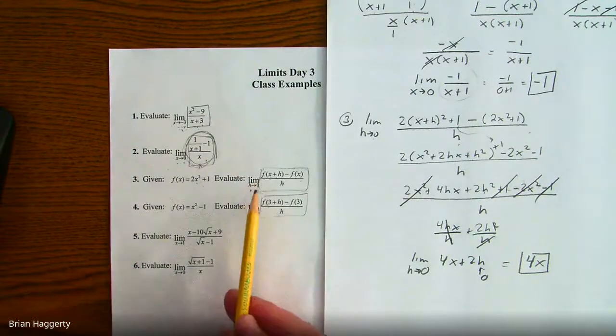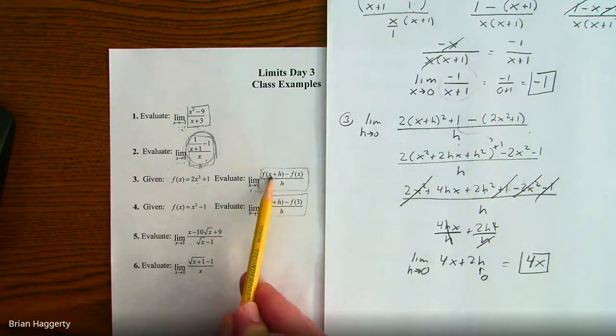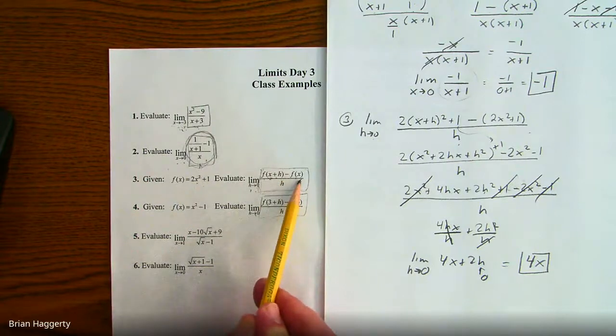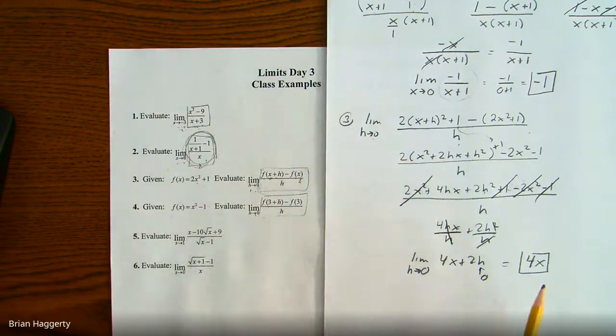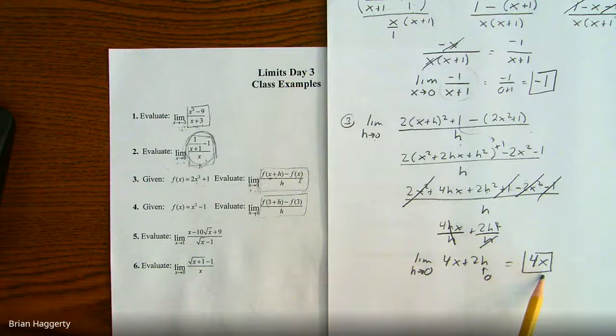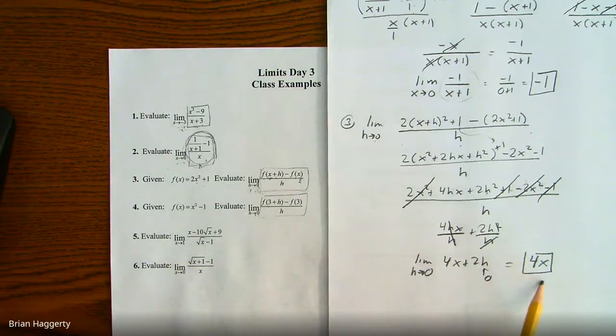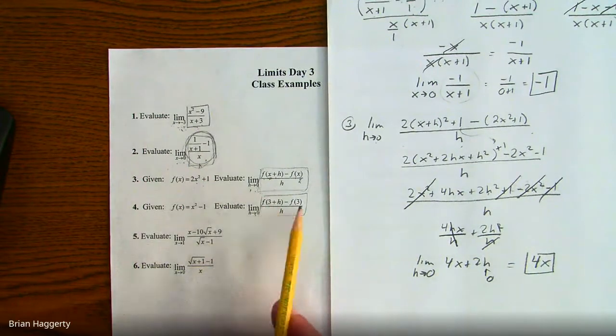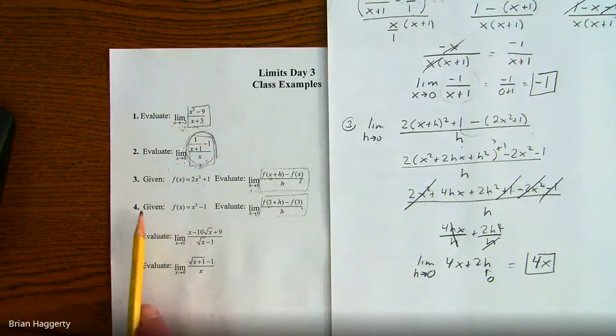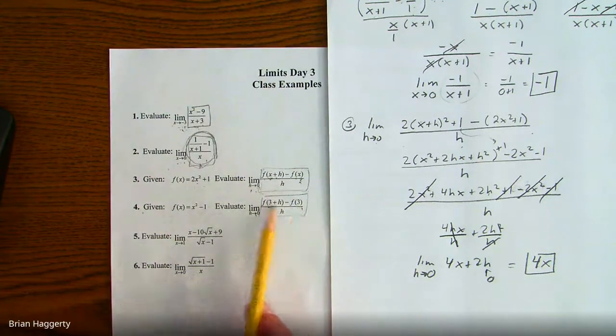When you're dealing with limits and a difference quotient where you have an x here as opposed to a specific number, more times than not, you can expect to have x's in your final answer. You're typically going to get an algebraic expression back. If this is a number, like what's going to happen with number 4 instead of an x, then we're going to expect a numerical final answer.